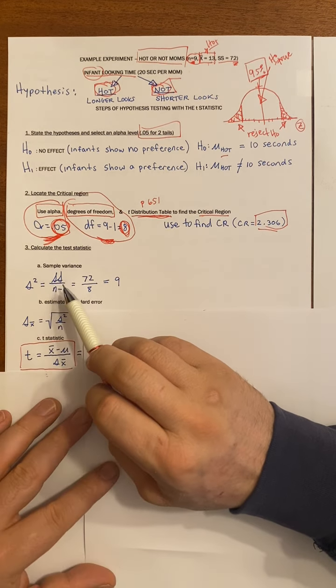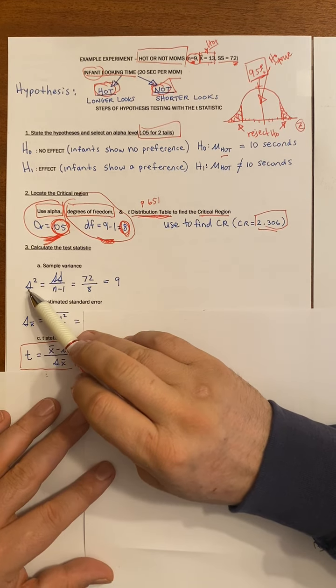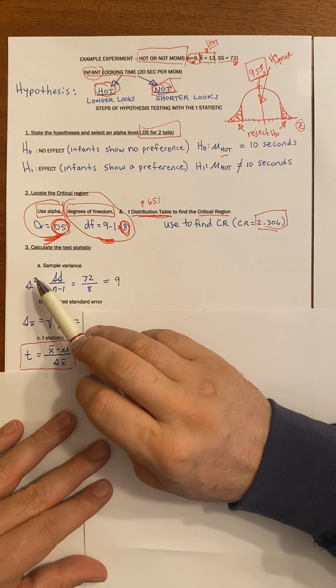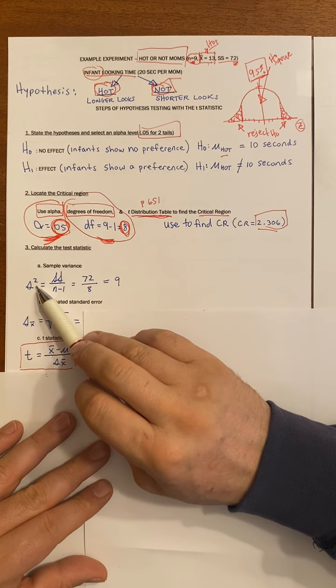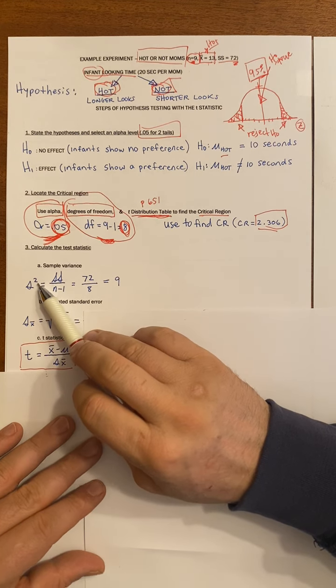Because it's a lowercase s, we're talking about a sample. Because it's squared, we're talking about sample variance. You learned this formula back in chapter 4, right before calculating sample standard deviation. Just remember, the formula for sample variance is sum of squares divided by your degrees of freedom, n minus 1.